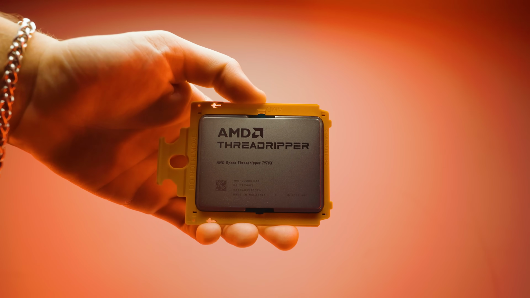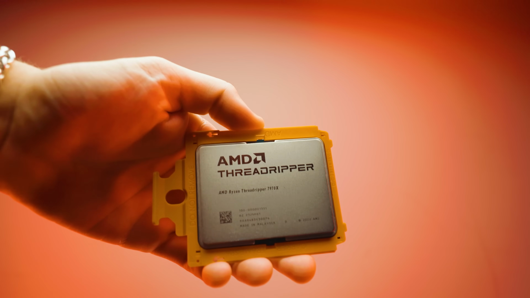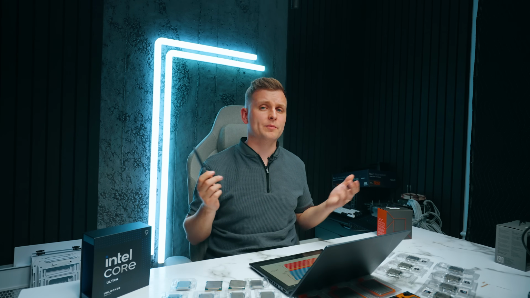Because if you are in a workflow where you import thousands of photos, they're raw, and then you export them to JPEG, then the Threadripper is really, really good at doing that. And I know people who just go with Threadripper systems because that is the main workflow and that's what they need. They need lots of RAM and so on. So it might make sense for you if that is specifically for you.